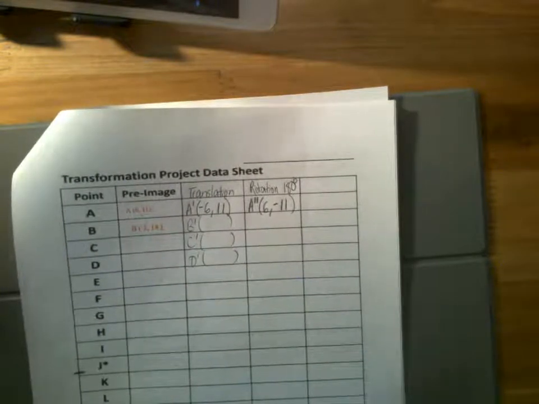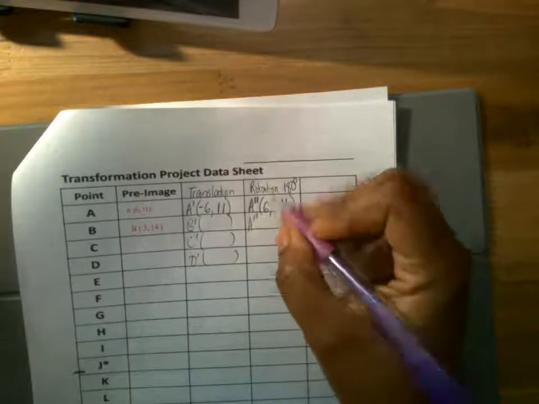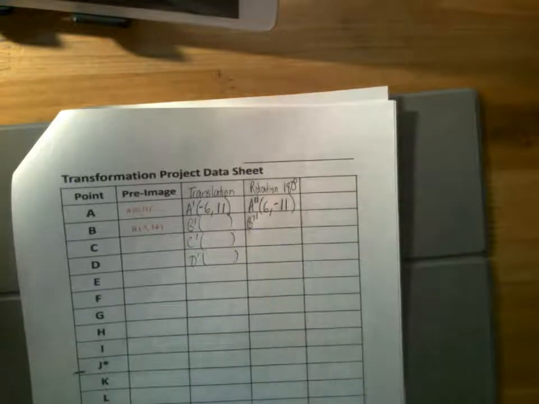Okay. Under rotation, it's going to have 2 tick marks because this is going to be the second time that those points moved. This is my second transformation.